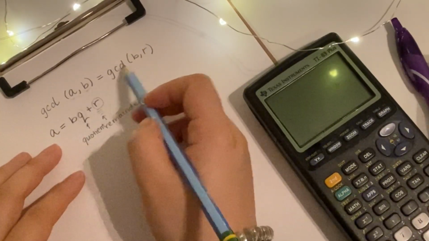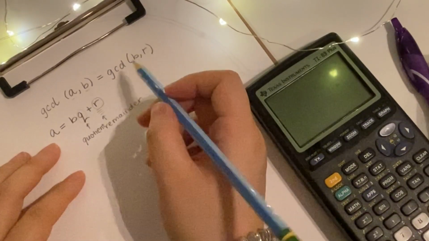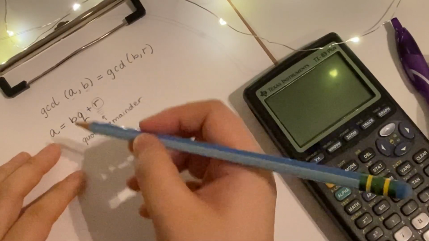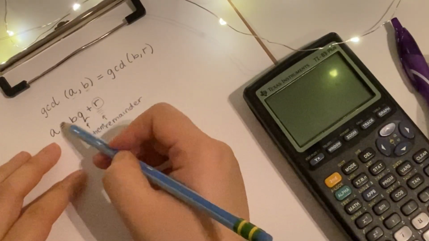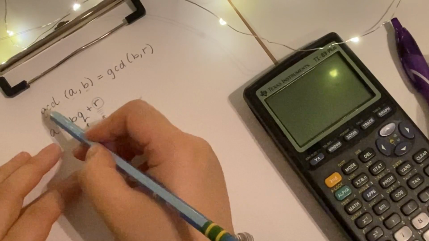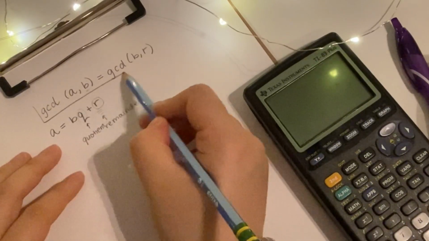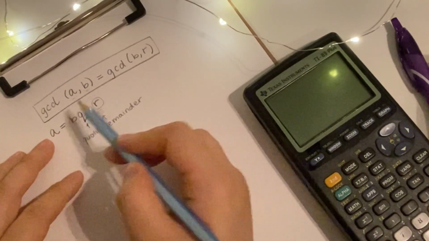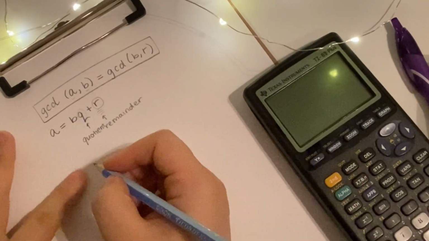So this is a result from number theory. We won't prove it today, but the idea here is we can use this fact and keep dividing A and B. So let me show you what that means.